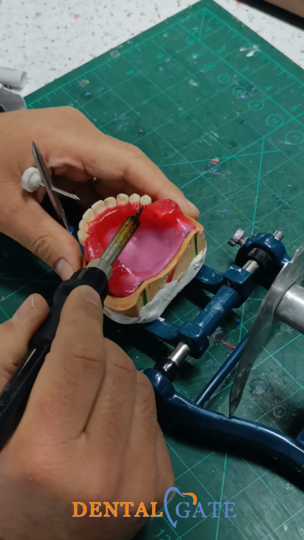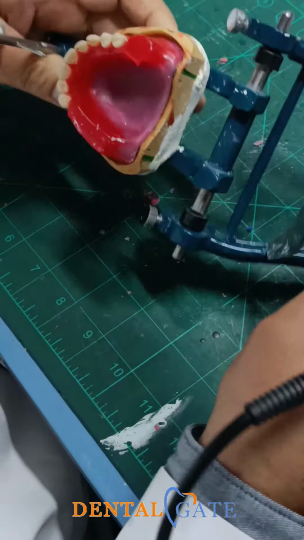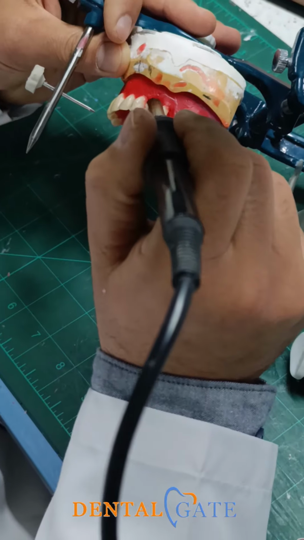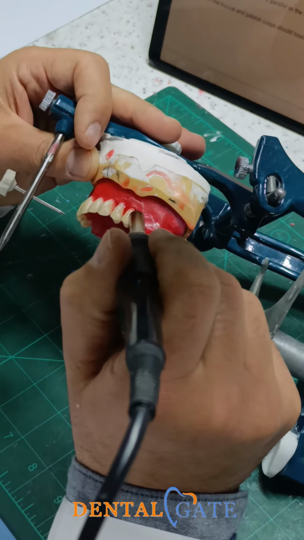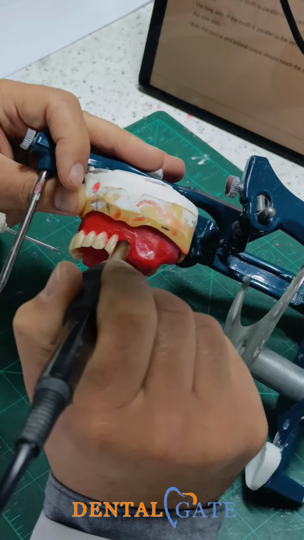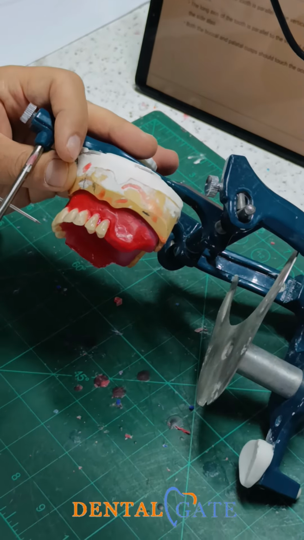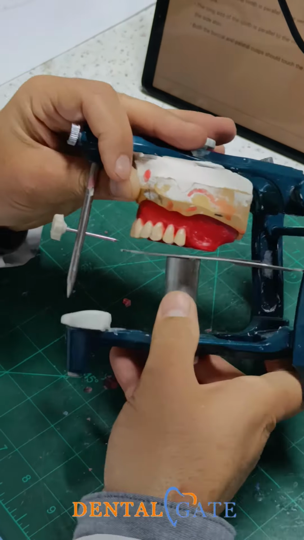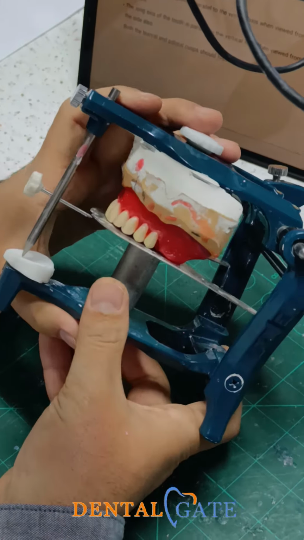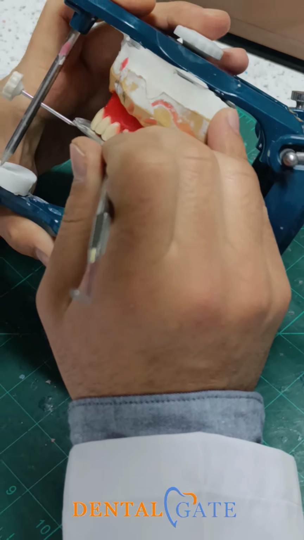Make a sealing, but don't cover the buccal aspect, to be sure the long axis of the teeth is clearly identified, to make evaluation if we have a tilting one. But pay attention to these criteria. Why?